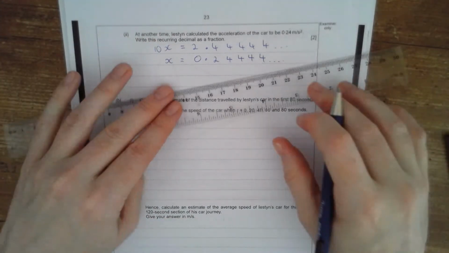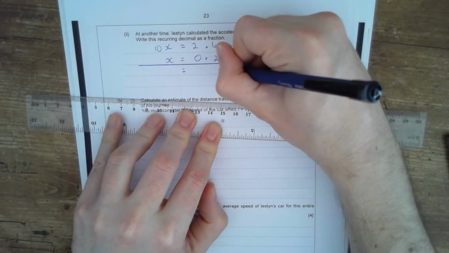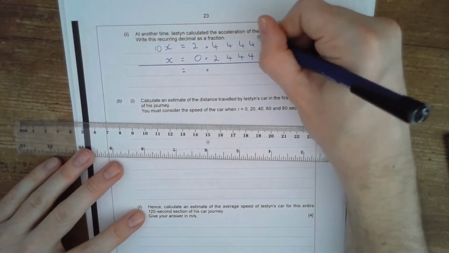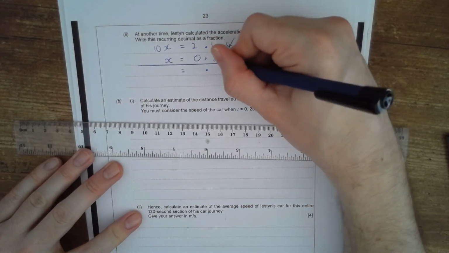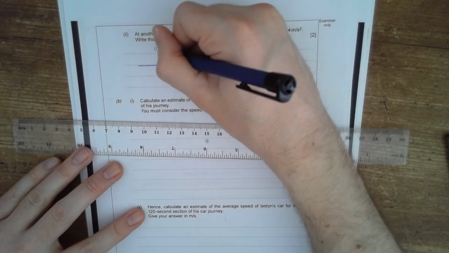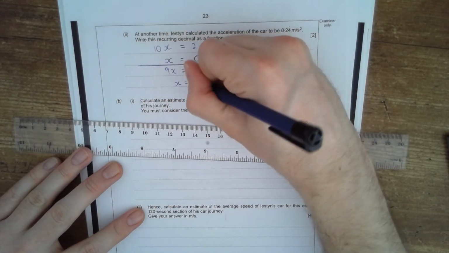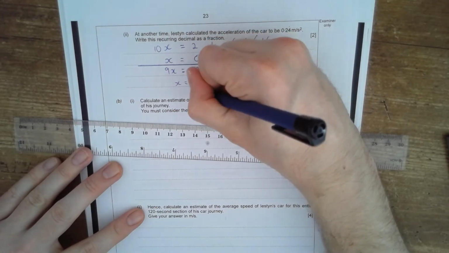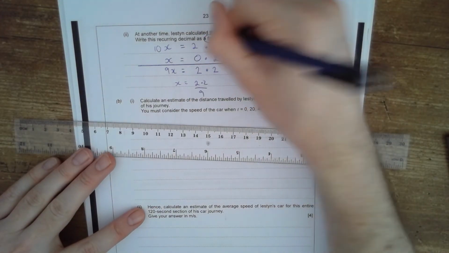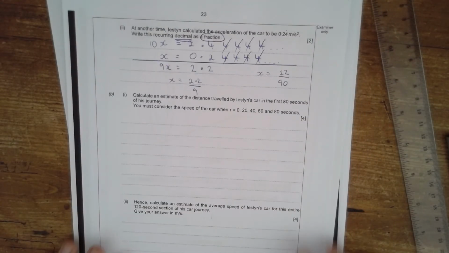When I take away these two sides from each other, again, line up your equals, line up your decimal. 4 take away 4, these are all cancelling out until we get to 4 take away 2, which is 2, 2 take away nothing, which is 2, and then 10x take away x, which is 9x. x is equal to 2.2 over 9, but there's a problem. It's got to be a fraction, not a decimal. So I need to make sure that I've times it to get 22 over 90.